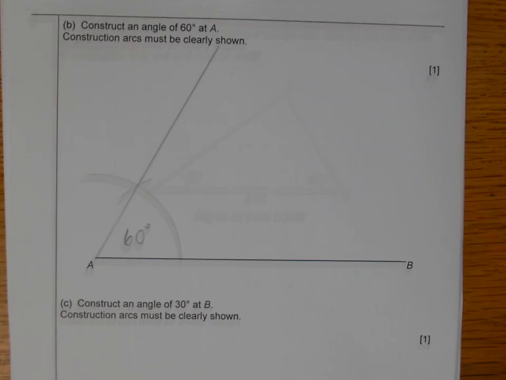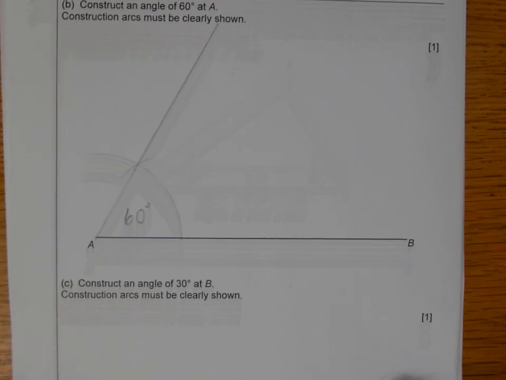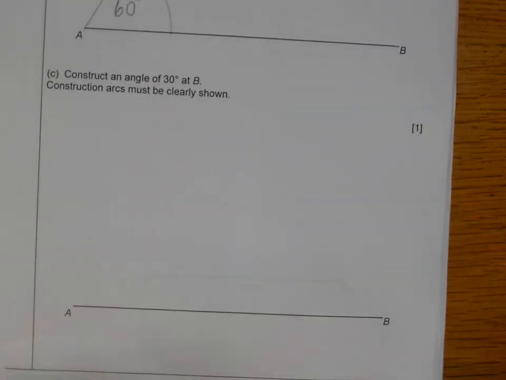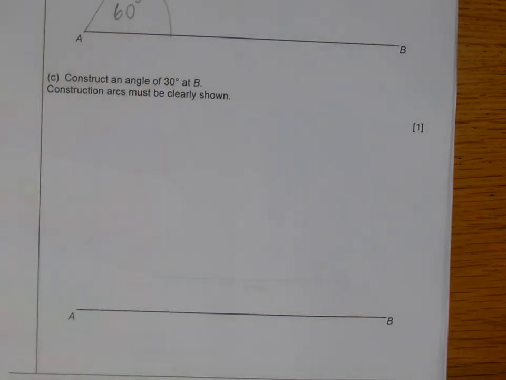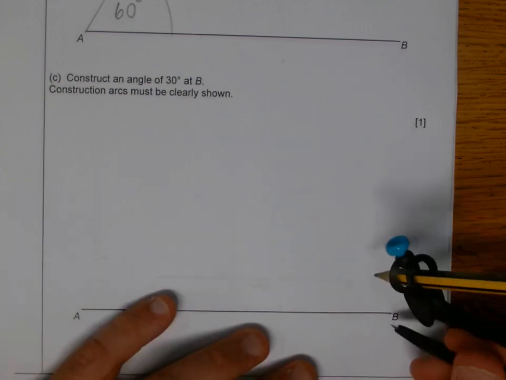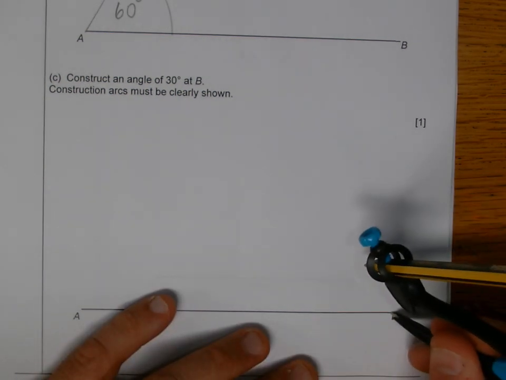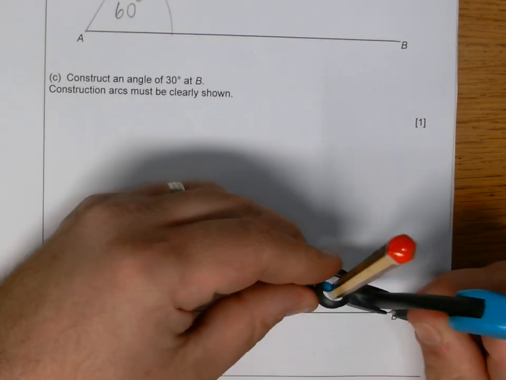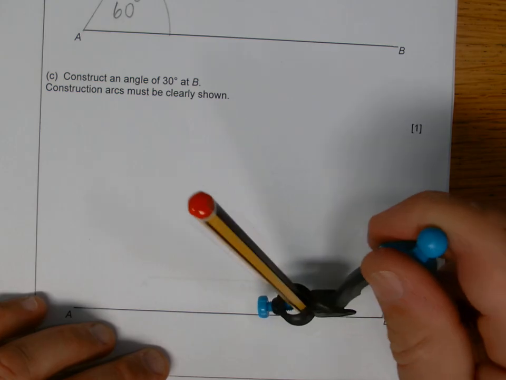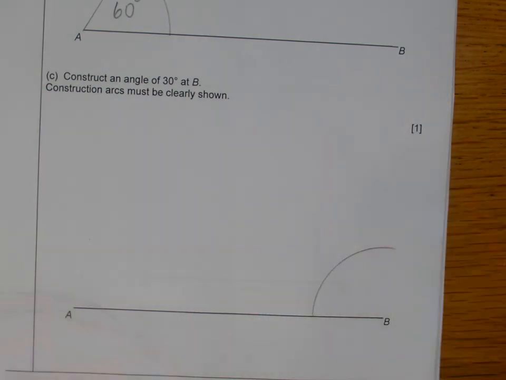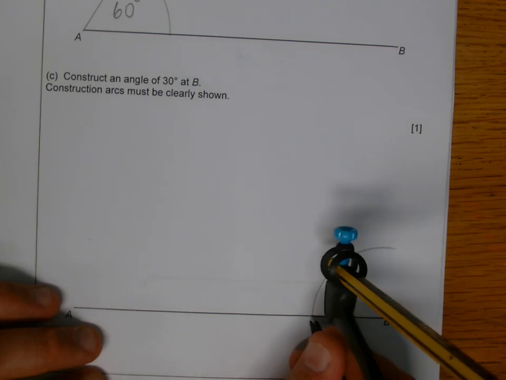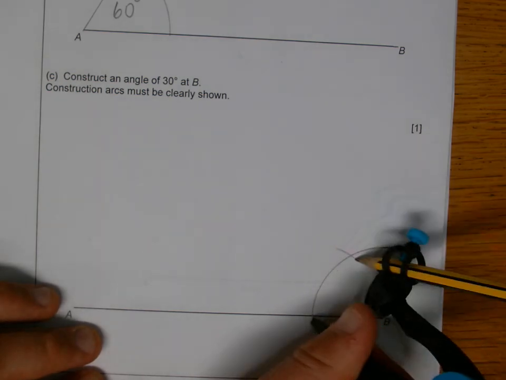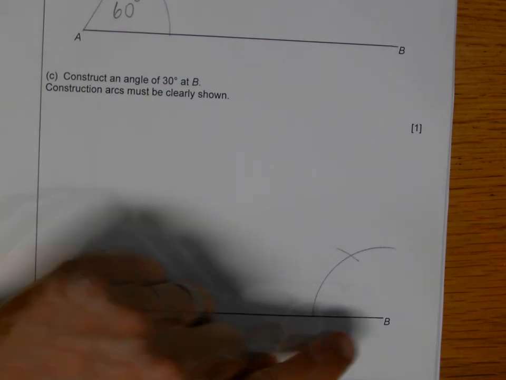In C then it says construct an angle of 30 degrees at B this time. So take note of where they're asking it from. So B is over here. Now to create a 30-degree angle, we need to think about doing a 60-degree first. It's usually based on drawing a 60-degree angle first, and then we can get a 30 from there. So we go to B, open up my compass a sensible amount, and then draw, remember, a quarter circle. Go then where the arc and line meet, and then draw a little arc there. That will be my 60-degree angle. So if I drew a line from B to where those arcs meet, that would be 60 degrees.